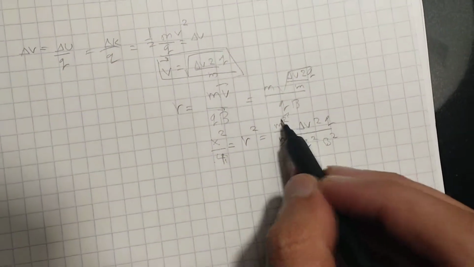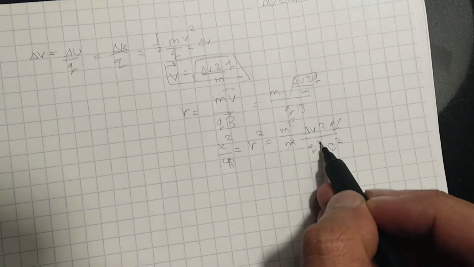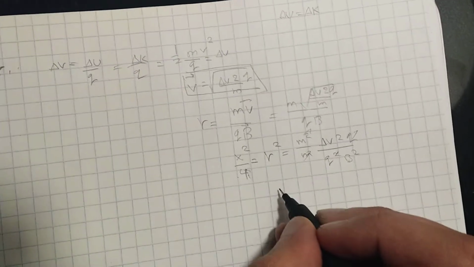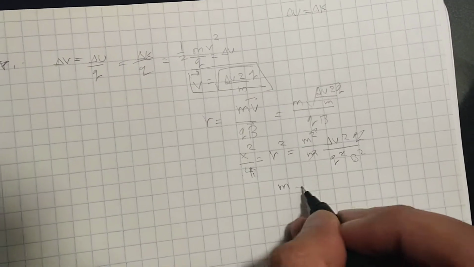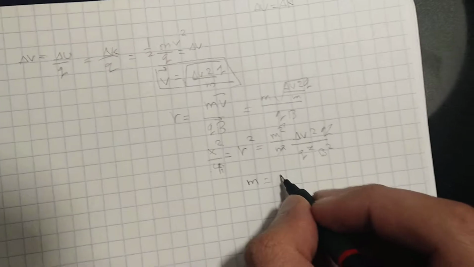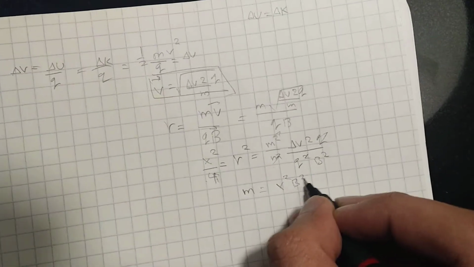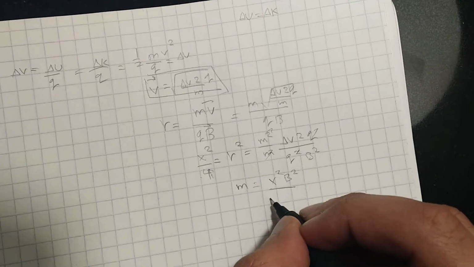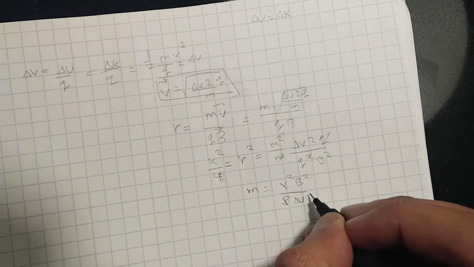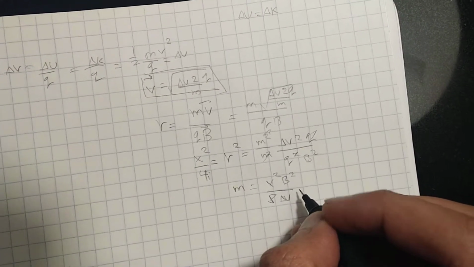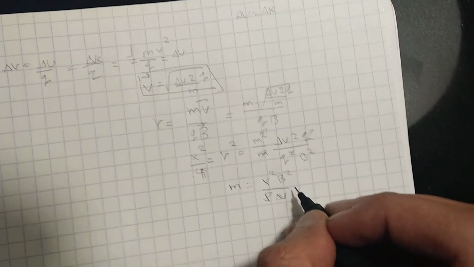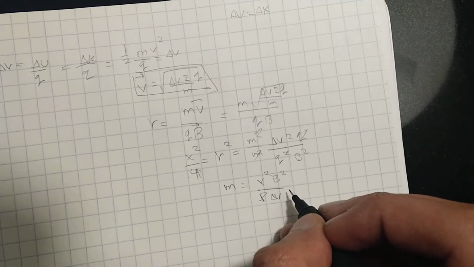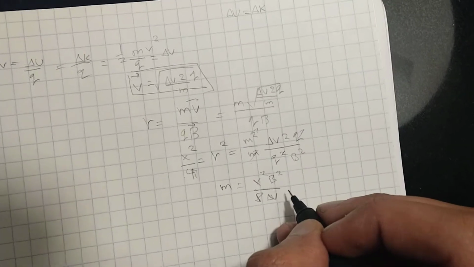Yeah, so now we have this. This is going to cancel out. That's going to cancel out. If we solve for m, we're going to get m is equal to x squared B squared over 8 delta V. Yeah, is that it? I don't know. I think so. Yeah.